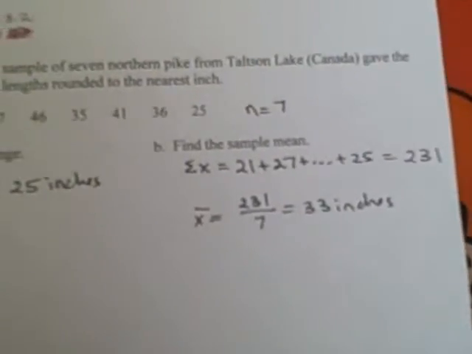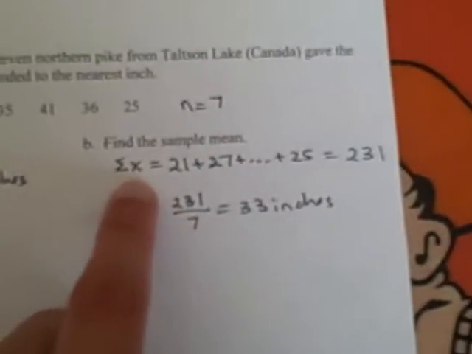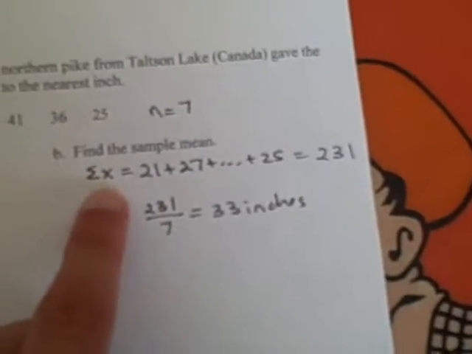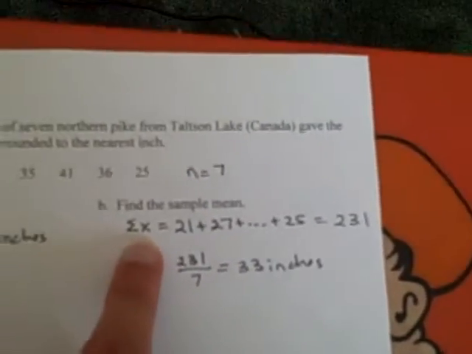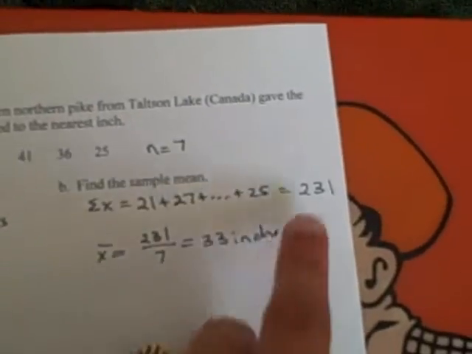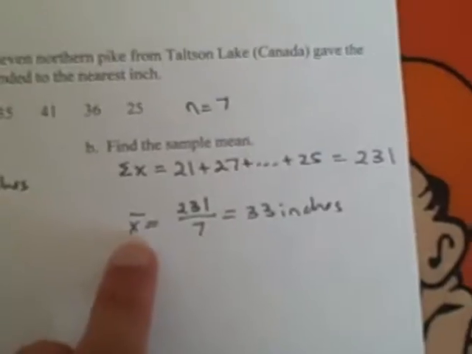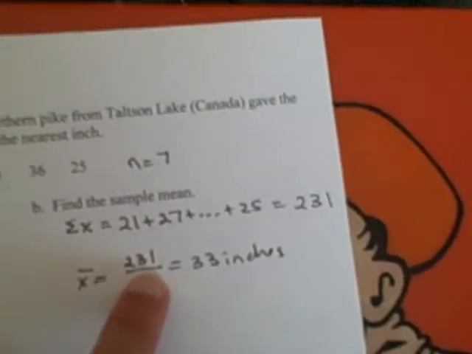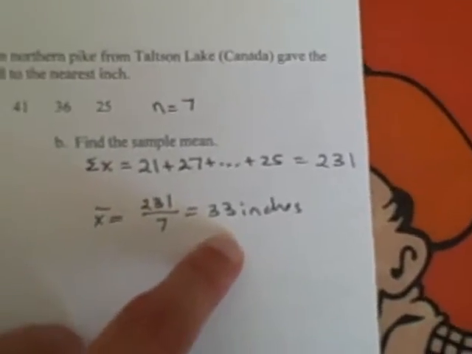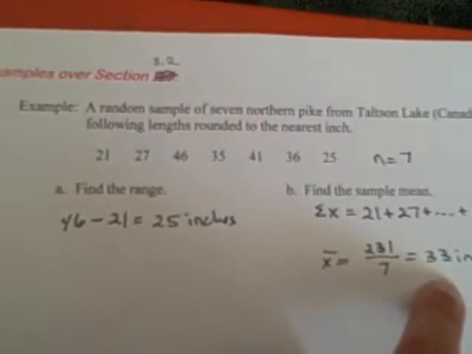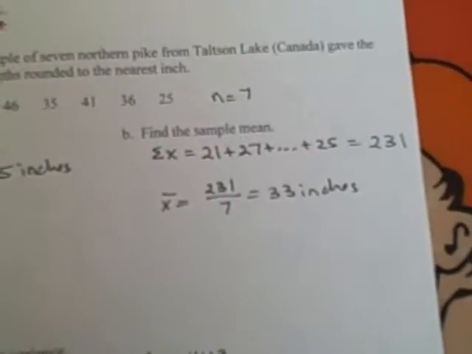We don't actually need the mean to calculate our standard deviation, but we're going to have it so we can talk about it. So when I added up my data values, found the sum of my x's, I did 21 plus 27 plus 46 plus 35 plus 41 plus 36 plus 25, and I got 231. Okay, so to get my sample mean, my x bar, I take 231 and divide it by 7, and I get 33 inches. Okay, that looks like a pretty good middle. All right, so 33 inches is our middle, our sample mean.